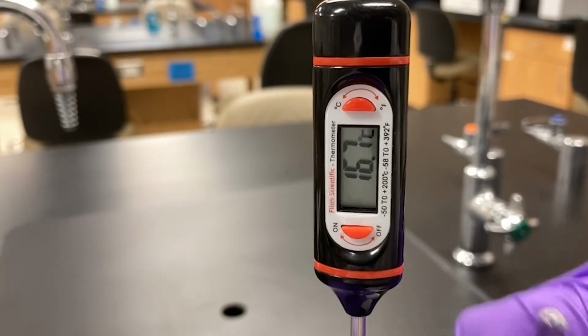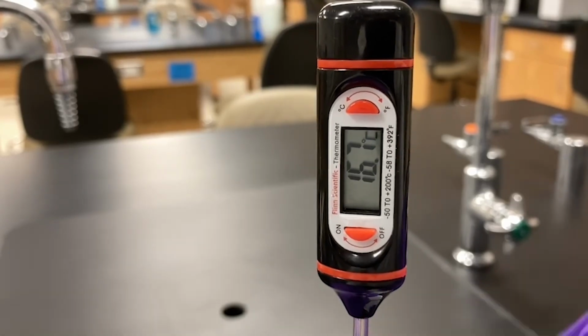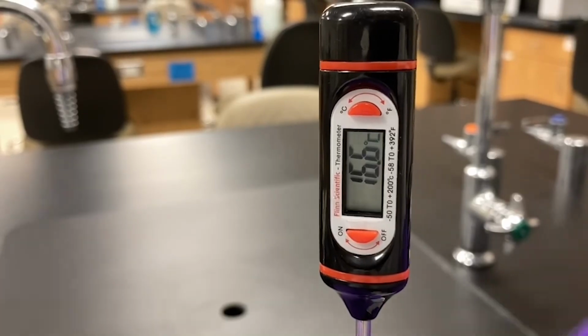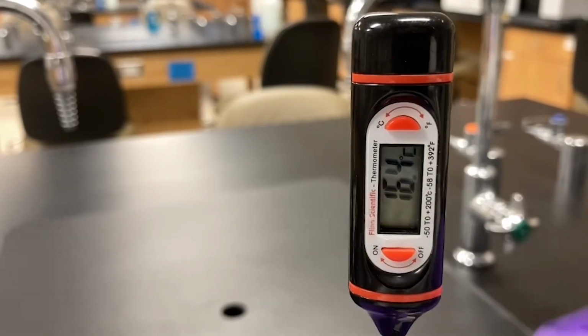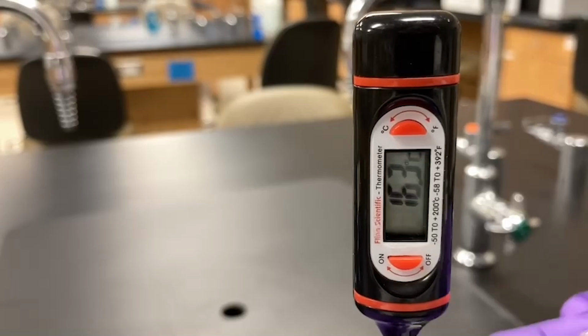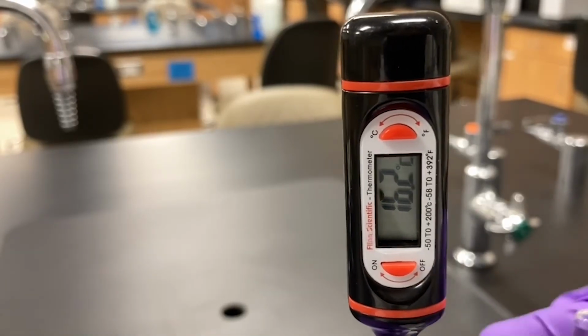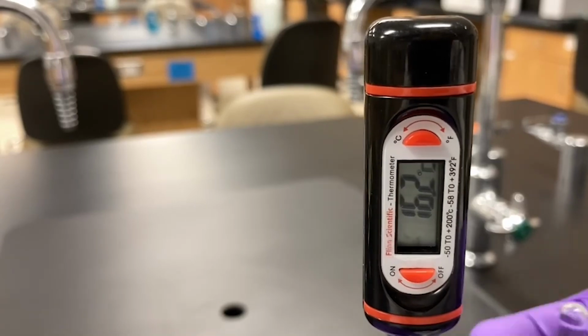From the salt's perspective, or the system, this is endothermic. Continue to stir until all the salt is dissolved and read the final temperature. In this trial, the final temperature is 16.2 Celsius.